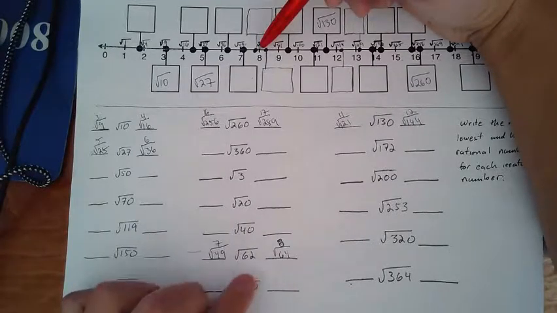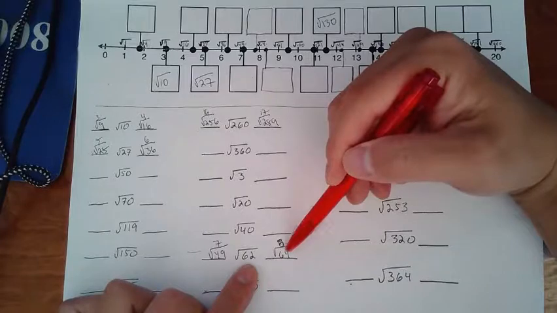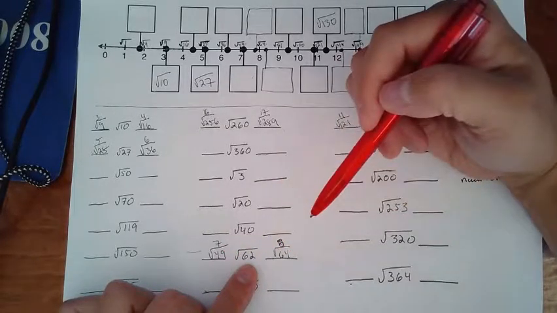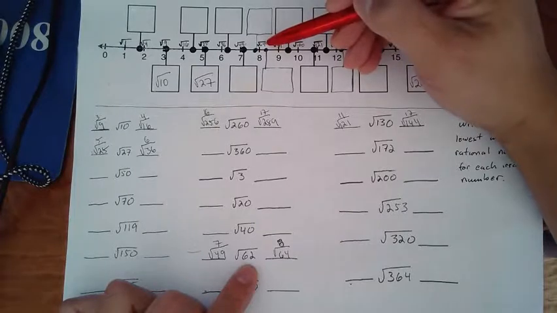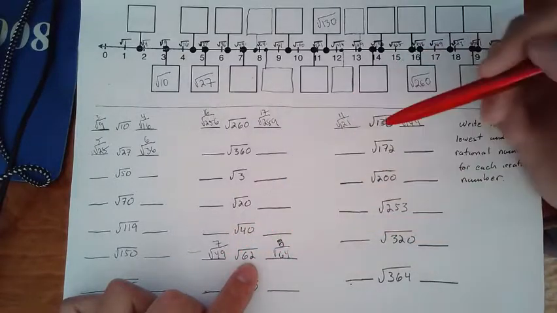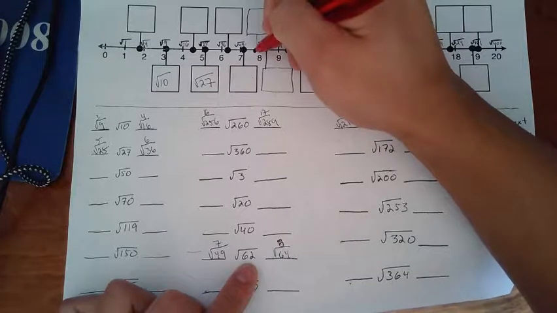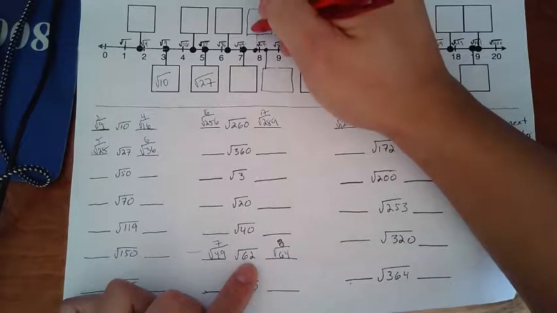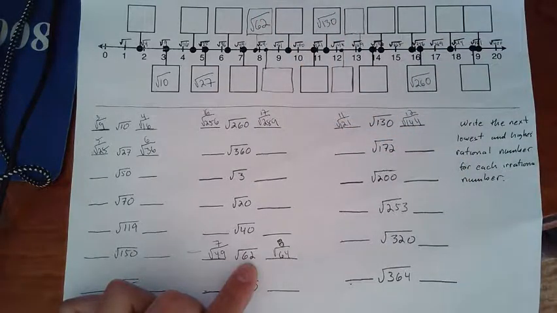Now notice the square root of 62 is closer to 64 than it is to 49. So you want to put it at the dot that's closer to 64, because 62 is closer to 64 than it is to 49. So in this one, this point here is closer to the square root of 64. So this is where I would put the square root of 62. Okay.